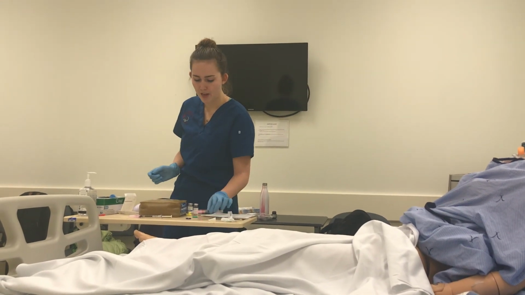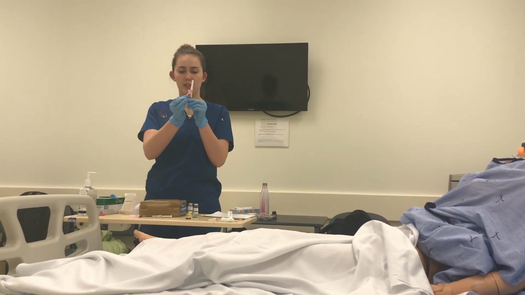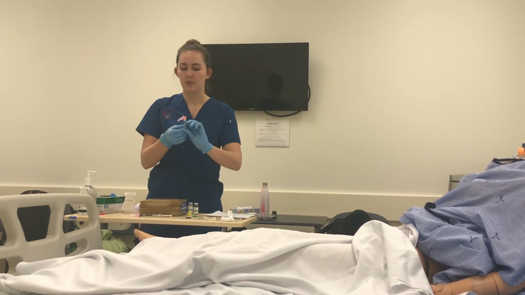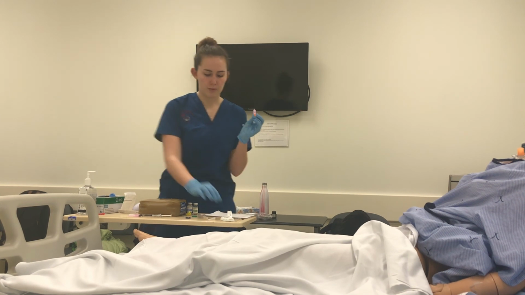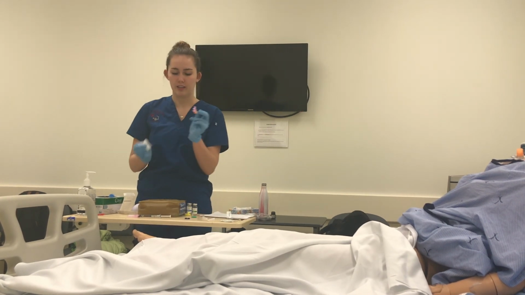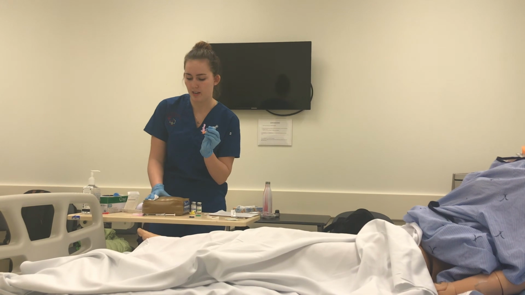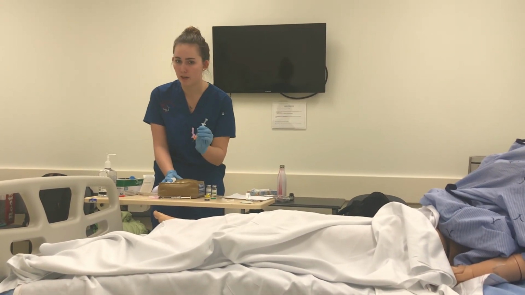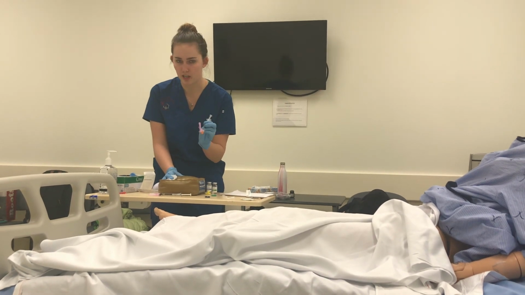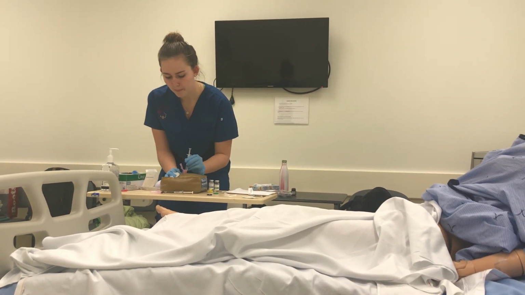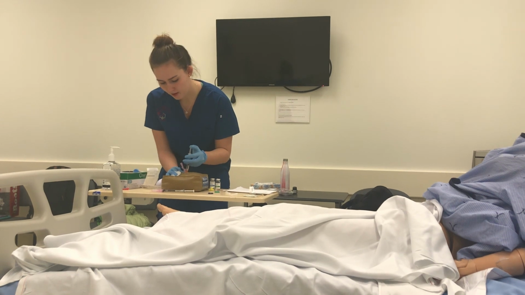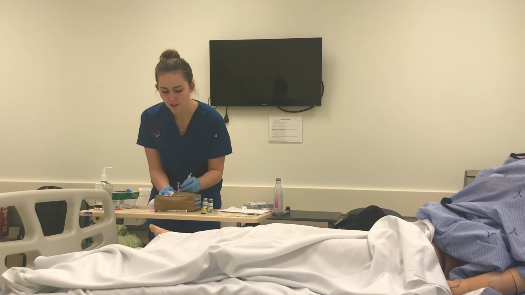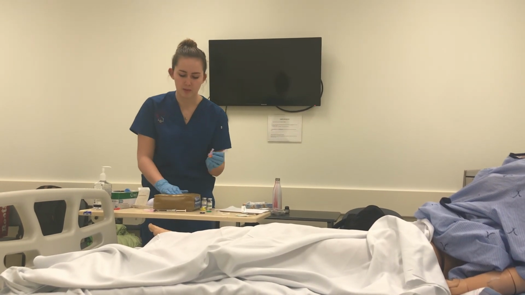Okay. Now what we're going to do is remove the safety on this and uncap the needle. We are going to make sure that you put a piece of gauze in your non-dominant hand, and you're going to pinch the injection site and administer the medication. Since this is heparin, we're going to continue to pinch the injection site while we are actually injecting the heparin. Okay, now remove the needle and replace it with gauze.